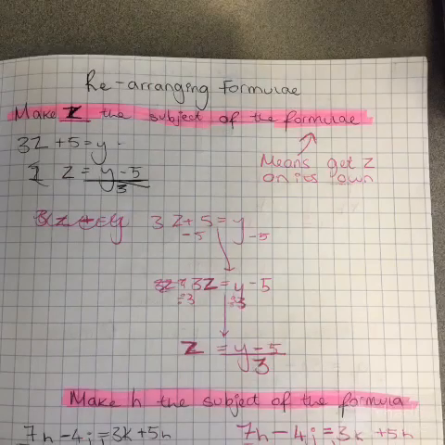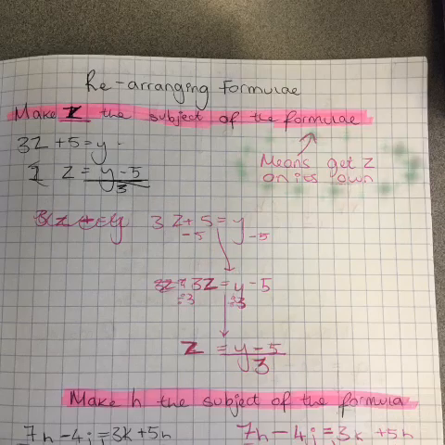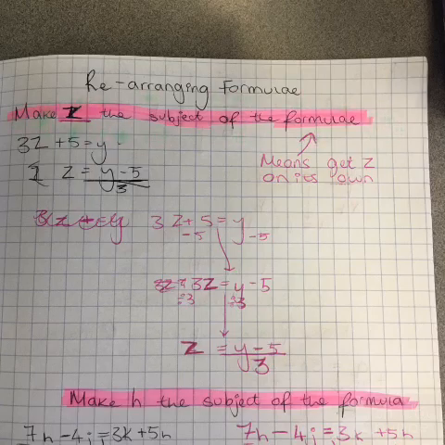This was a really good example of how to rearrange formulae. Really happy that whichever work this is, it says "means get Z on its own." That's what this means. I'm really pleased to see that the thing that I said in class is getting picked up on really well. Really good annotation here. So very pleased to see that when I am saying stuff like that, it's getting written down in our book.